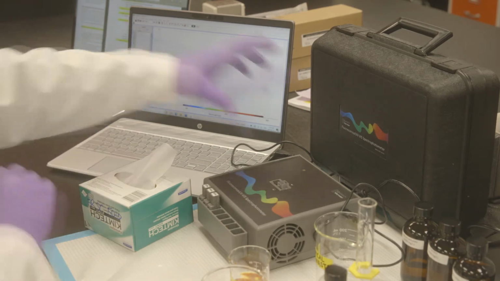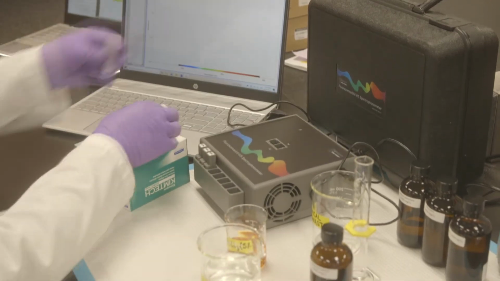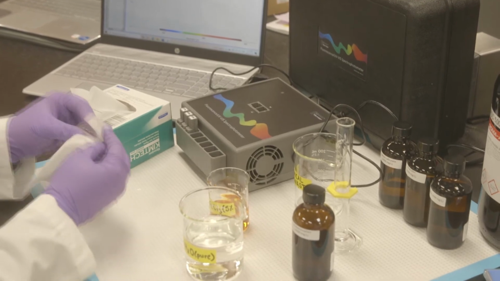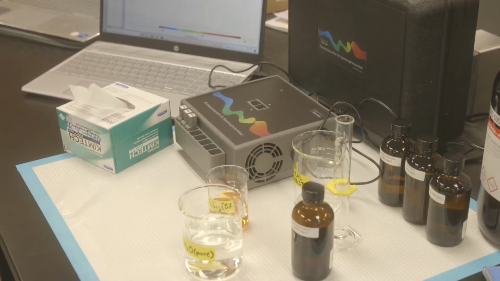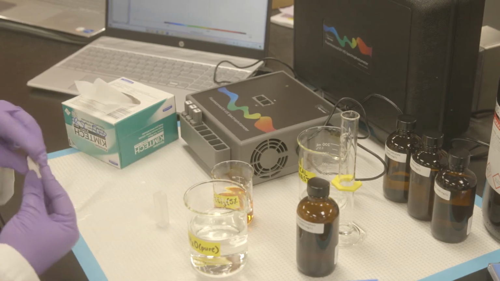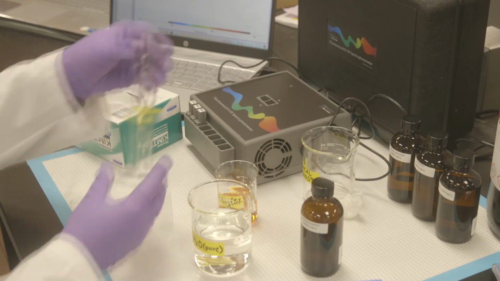Pour your blank solution from the cuvette into the 250 ml chem waste beaker. Rinse the cuvette once using DI and pour the rinse aid into the 250 ml chem waste beaker. Rinse the cuvette a second time and pour the rinse aid into the sink. After calibration is complete, you can begin taking measurements of your standards.